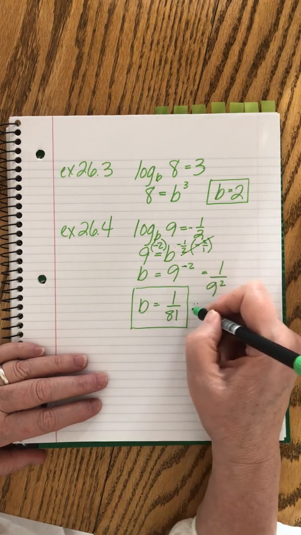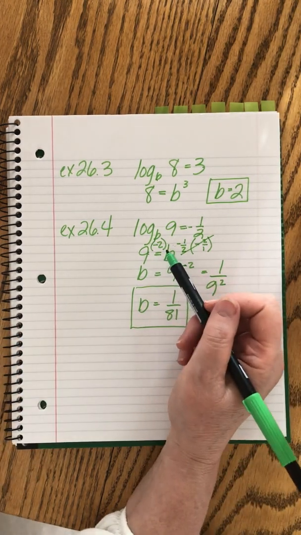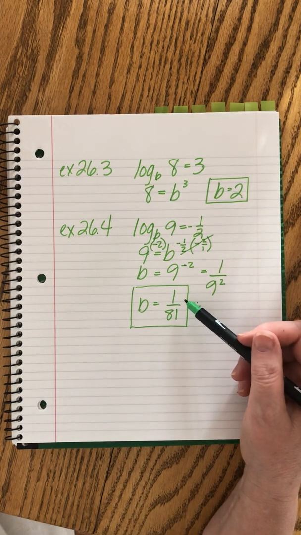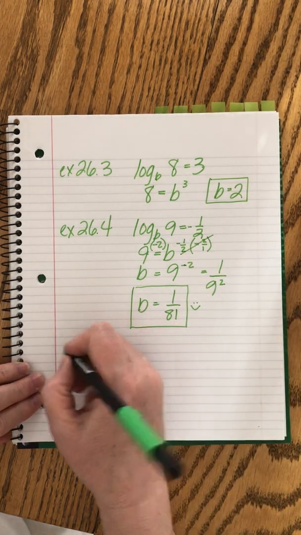So, as you can see, yeah, these are log problems, but we're quickly turning them into exponential problems and solving them in a way that's quite familiar.